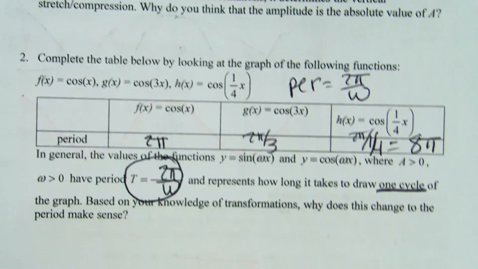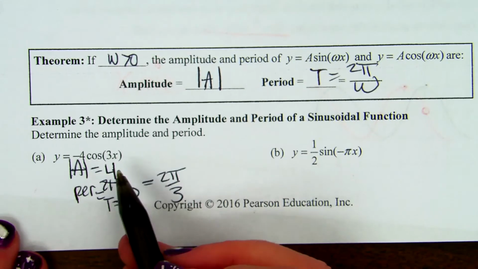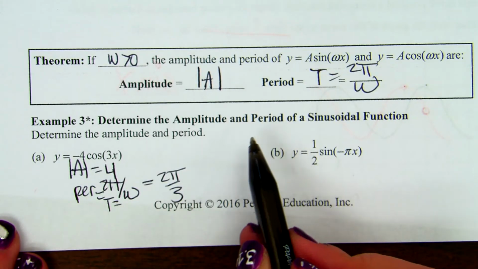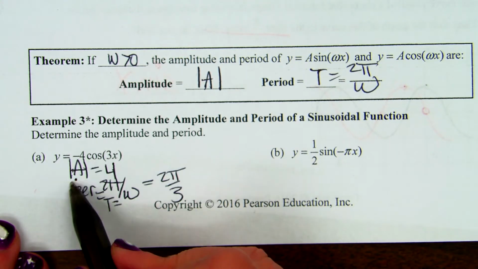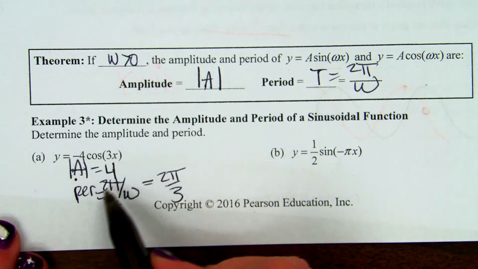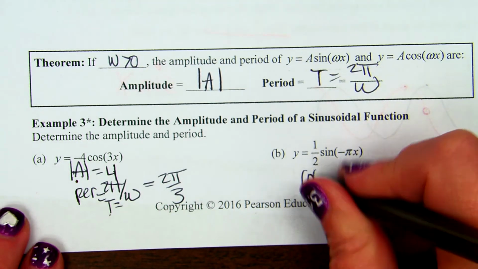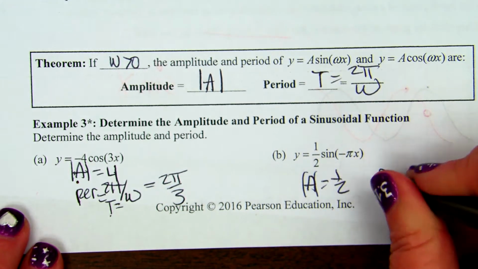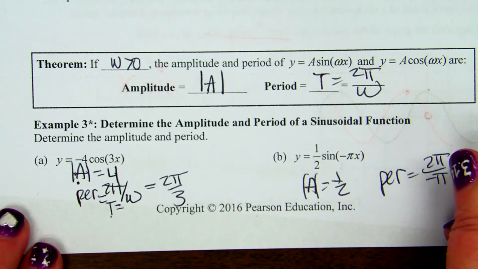So this just summarizes it right here. And there will be some problems where they ask you for amplitude and period without actually graphing them. The amplitude is the absolute value of A, so it's 4, because the negative goes away. And the period T is 2 pi over w, 2 pi over 3. The amplitude is 1/2, and the period is 2 pi over negative pi.